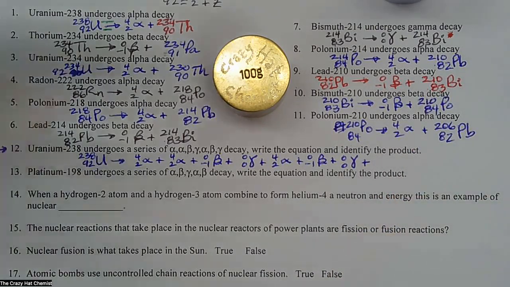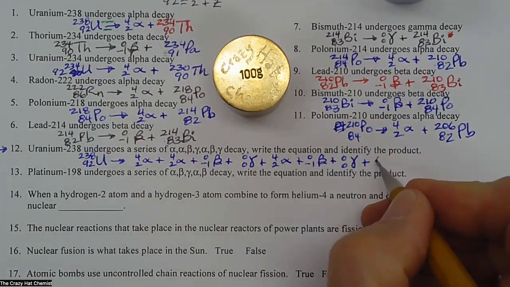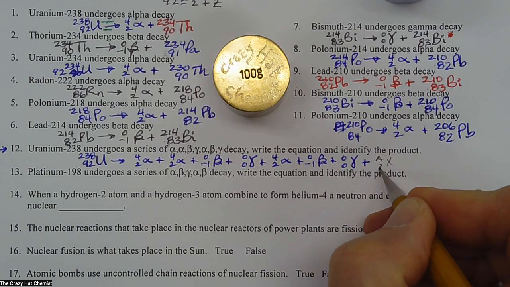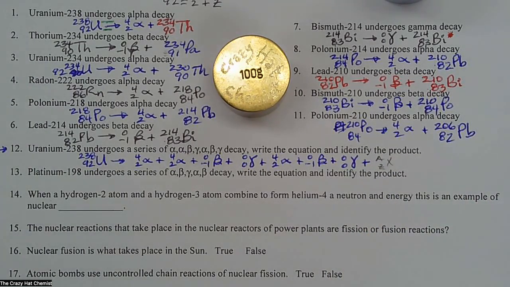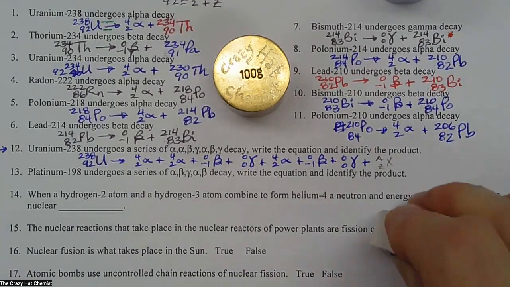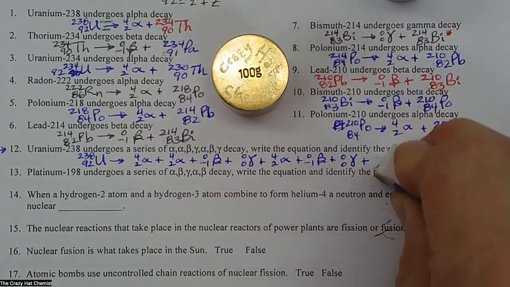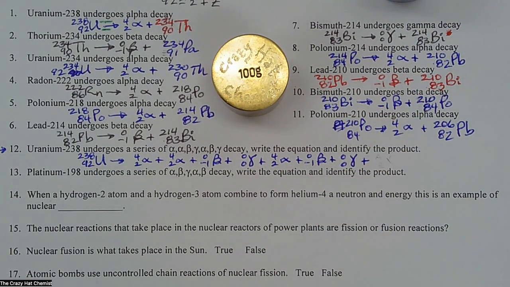Plus, now I'm looking for A, X, Z. So of course I need to solve for the A individually, the Z, and then I'm going to look up on my periodic table what the Z is to get the X.